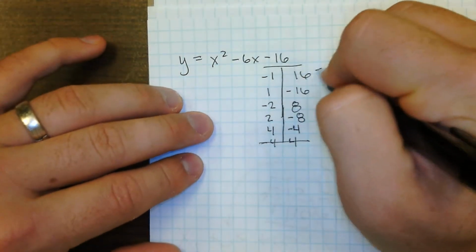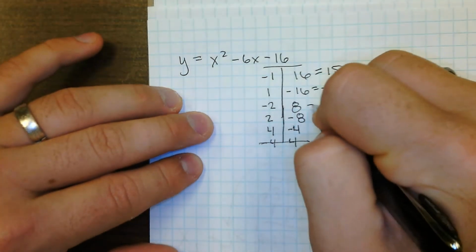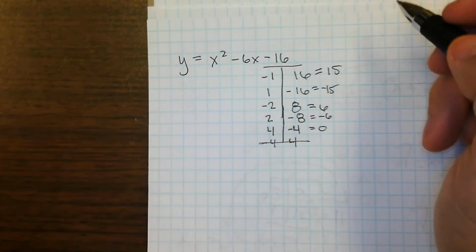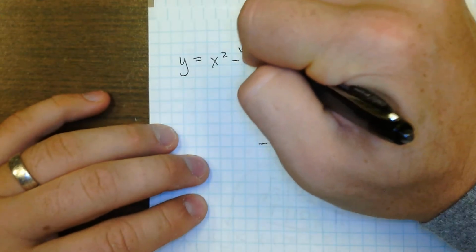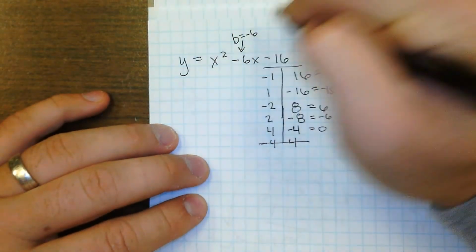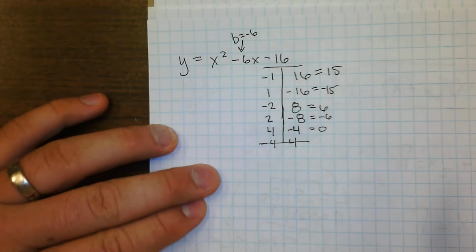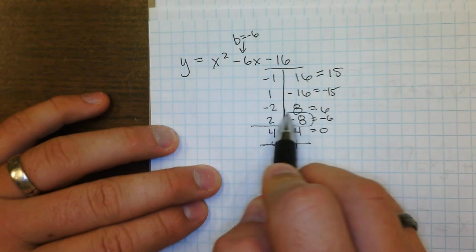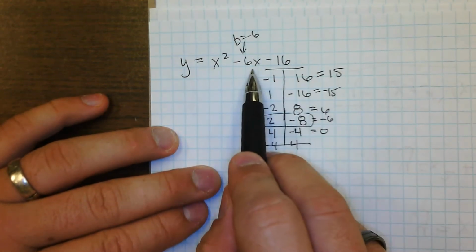Now, whenever we add these together, we get 15, negative 15, 6, negative 6, and 0. Okay. Now, our b term here is negative 6. So the factors we're going to use are 2 and negative 8 because 2 minus 8 is negative 6.